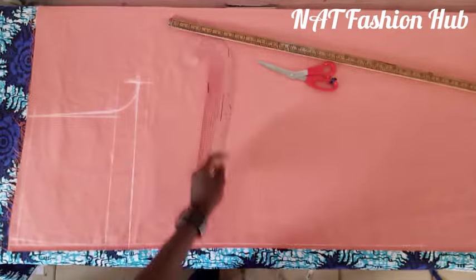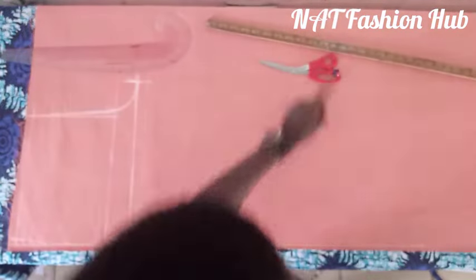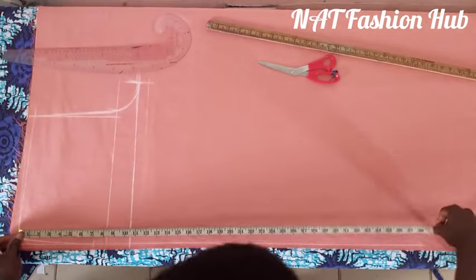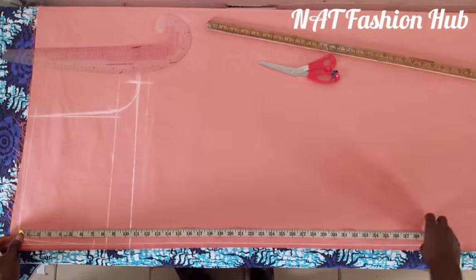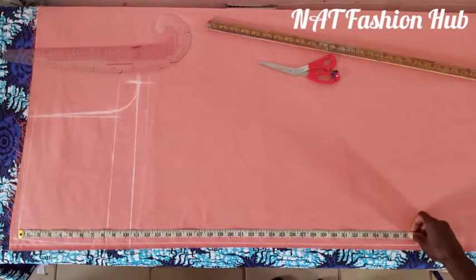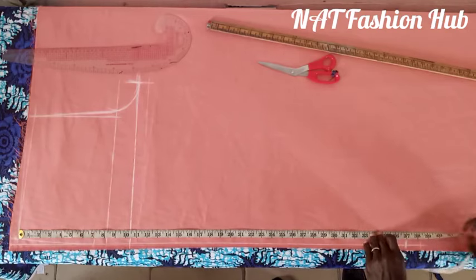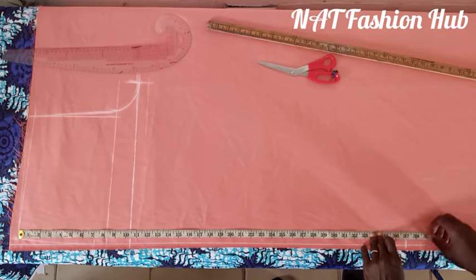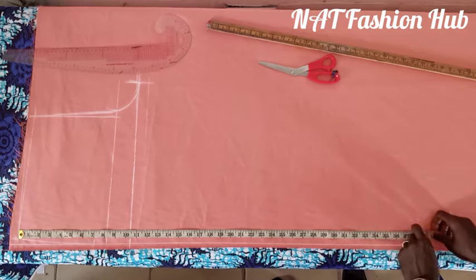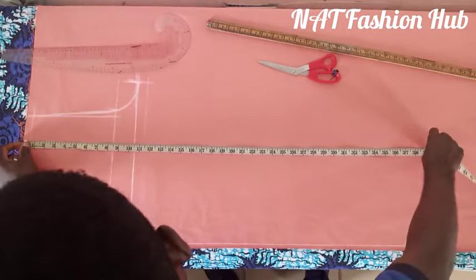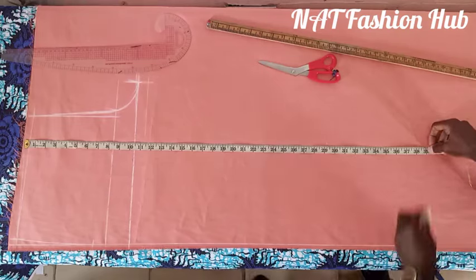So the next thing we're going to do is to locate the length of the trouser, we said is 37, right? Here, plus 1.5 or 2 inches seam allowance. Let's just use 2 inches, alright? 2 inches seam allowance, that becomes 39. So we'll come here and still get our 39, alright? 39 here.